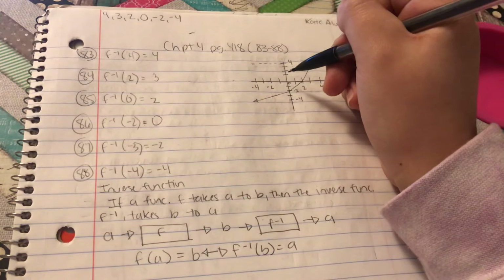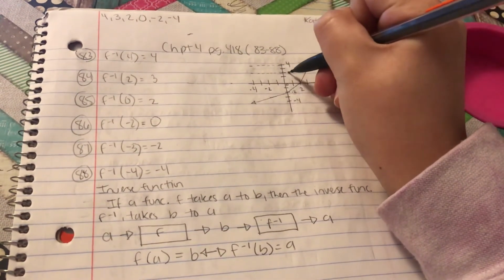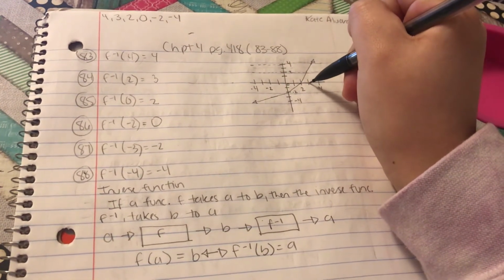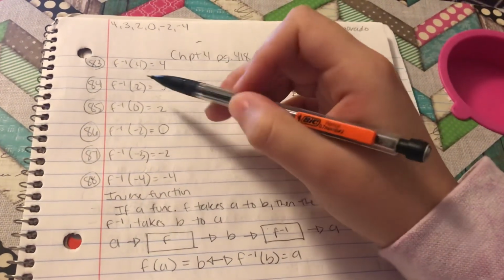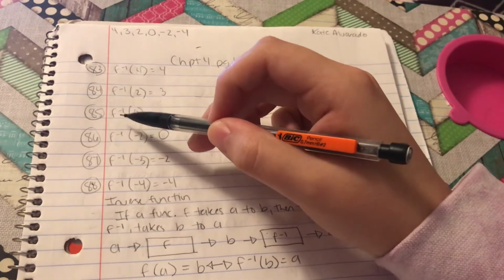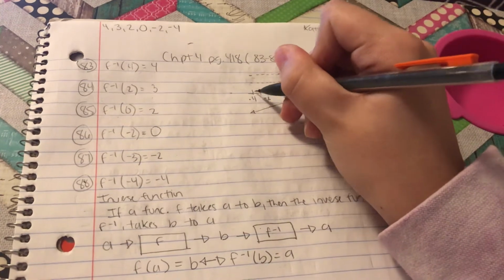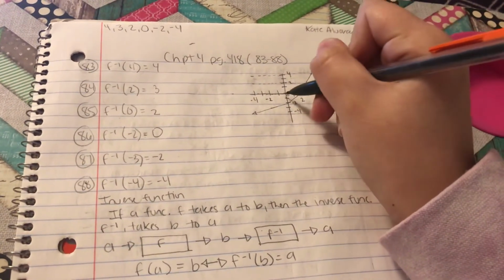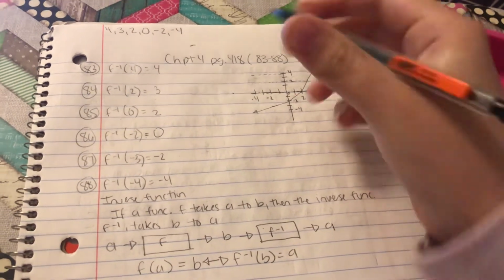So we would go where y equals 2 and just draw a line, and then go down to what x equals, and x equals 3. So that's for 84. And for the third one, it would be f of the inverse of 0. And we can just draw another line, and then x equals 2 right here.